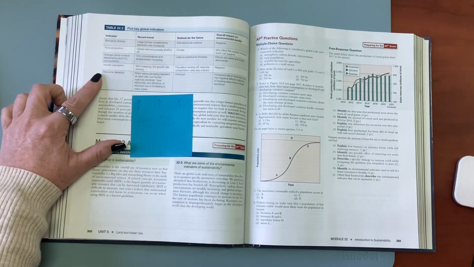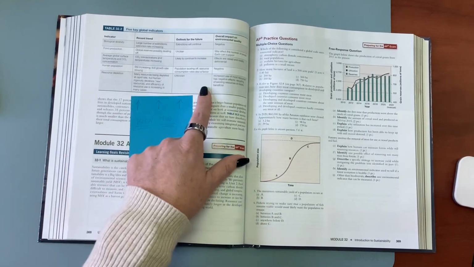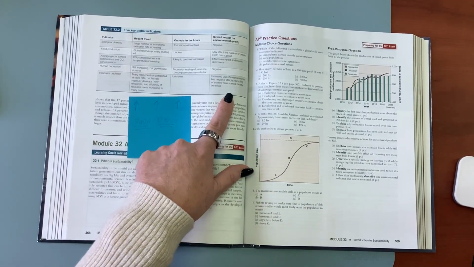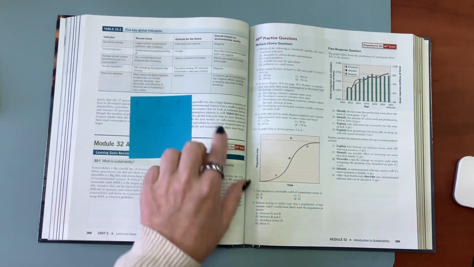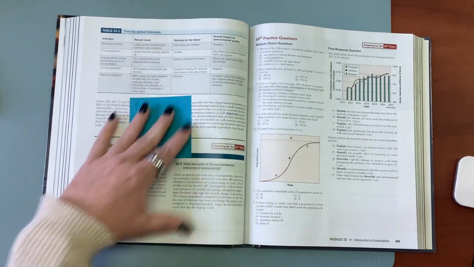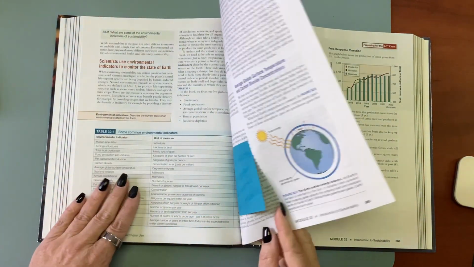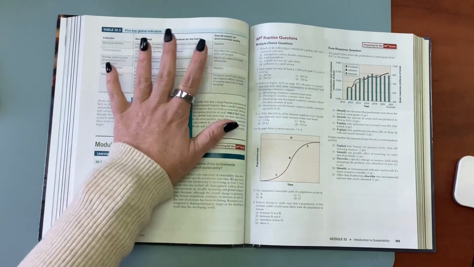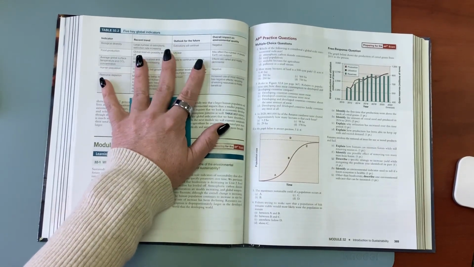All right, and then I really like this last chart because it talks about those 5 global indicators and then talks about the recent trends, the outlook for the future, and the overall impact on environmental quality. And so I would say that you should really know this. That big chart that's back here is not as important as this chart right here. So make sure that you really understand that.